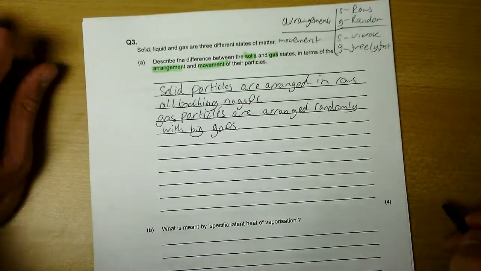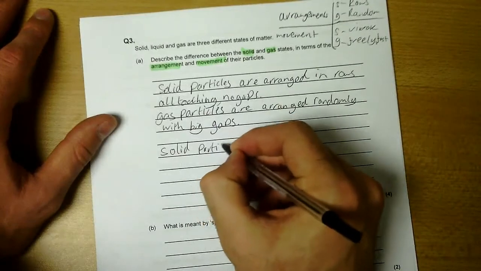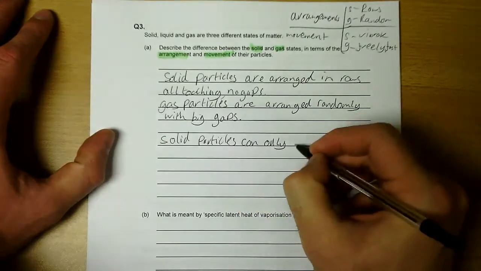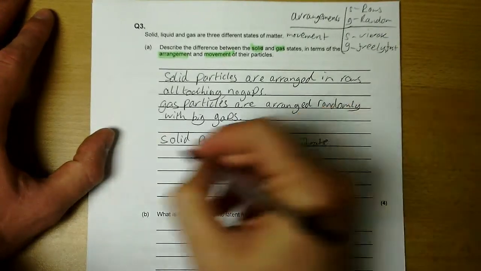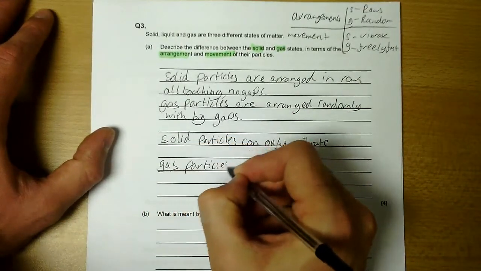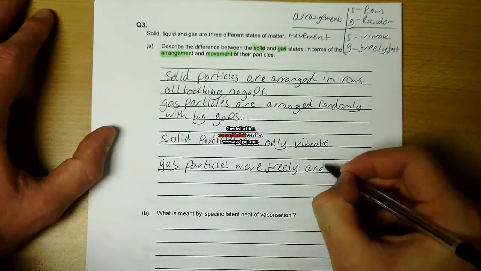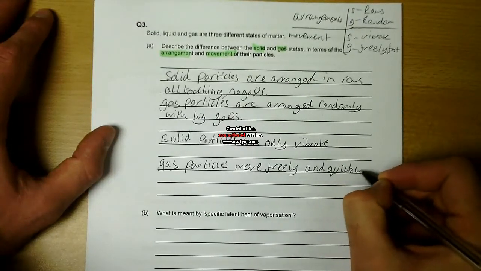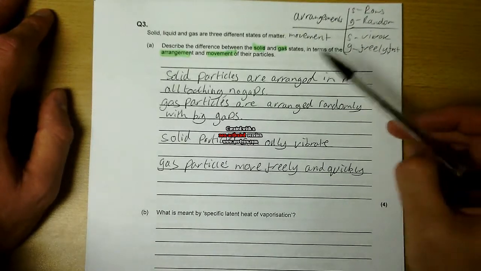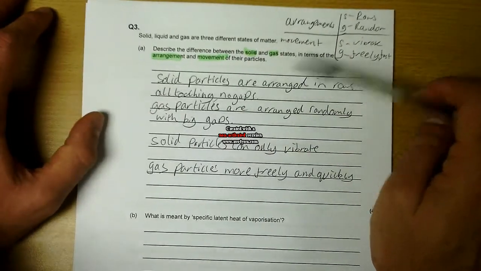Okay, then I move on to movement. Okay, so solid particles only vibrate. Okay, whereas gas particles move freely and quickly. Okay, so easy 4 marks there, I think. So all of you should be getting 4 marks on this one, because I think they're all things we know. It's just picking out what it wants you to say.